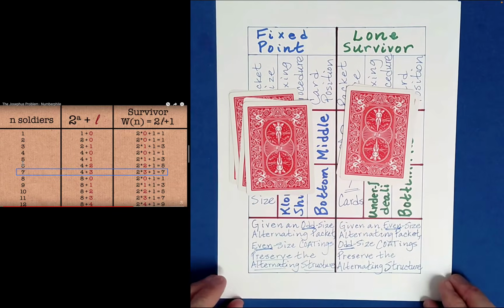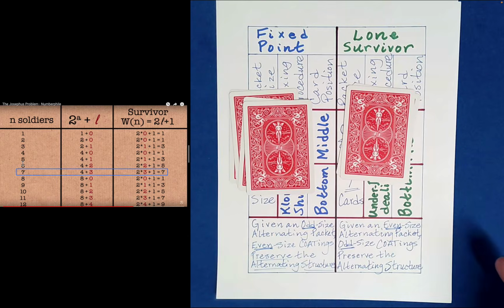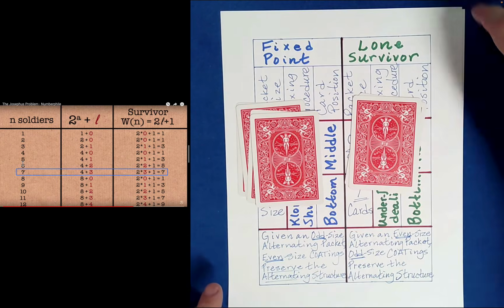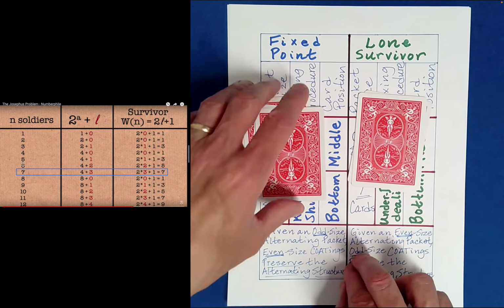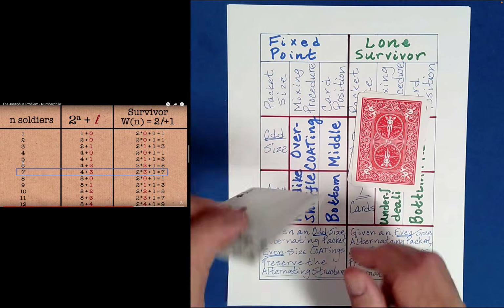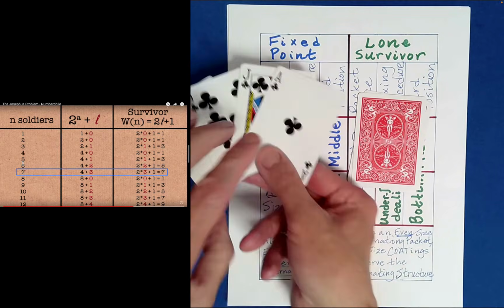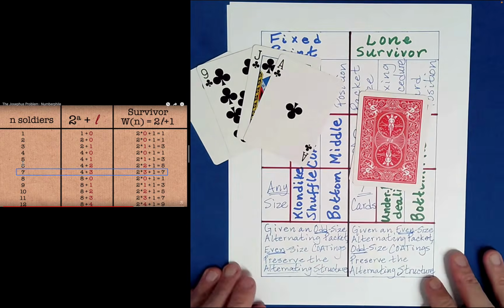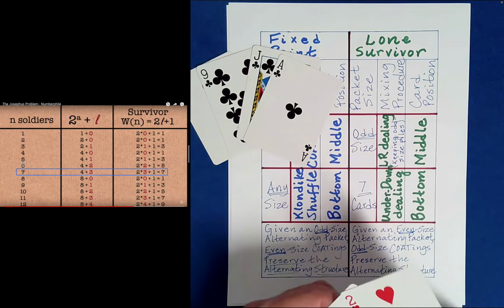Well, what's that going to do to an alternating packet? It's going to separate them by color. But guess what? We've done more than that. Unless you were very observant, you may not have realized that not only did we separate it by color, we separated it by evens and odds. The parity of the cards has been separated.